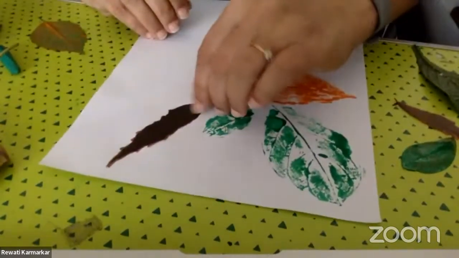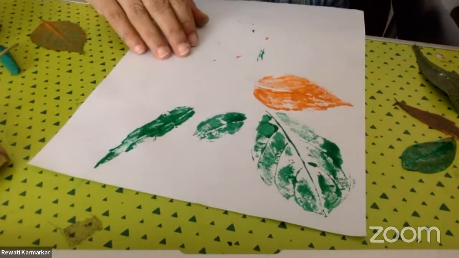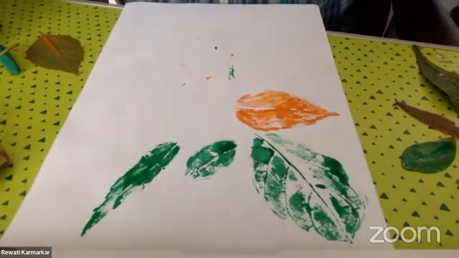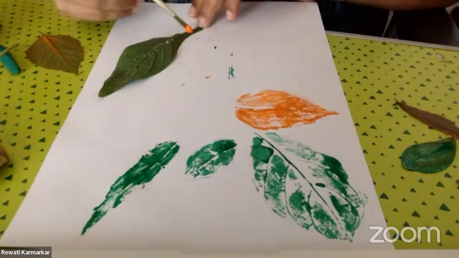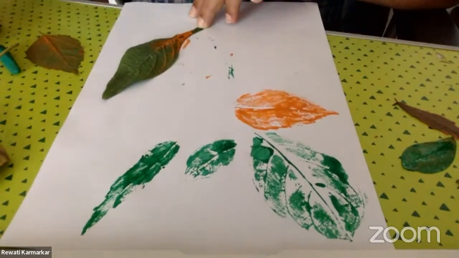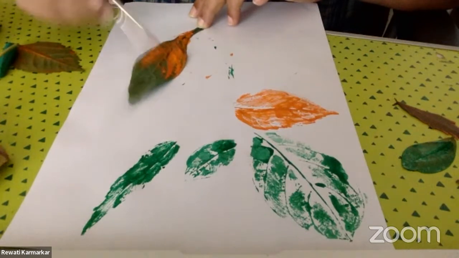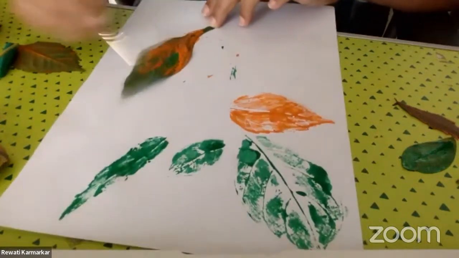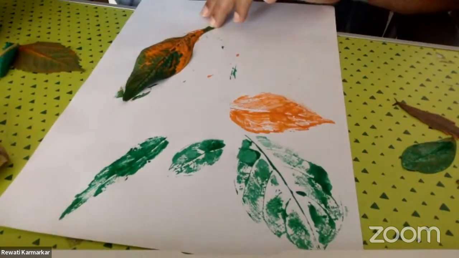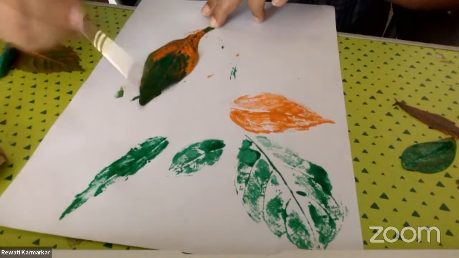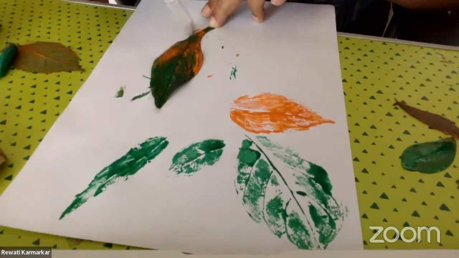Put the paint, press and remove. So like I said, use different colors and then you can make a beautiful collage, a beautiful variety of leaf pictures. What you could also do, like we tried to do in the Erica art, is mix the paints. So you could also mix part orange, part green, and see what kind of effects you get.